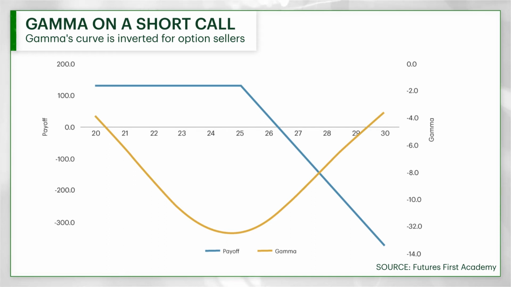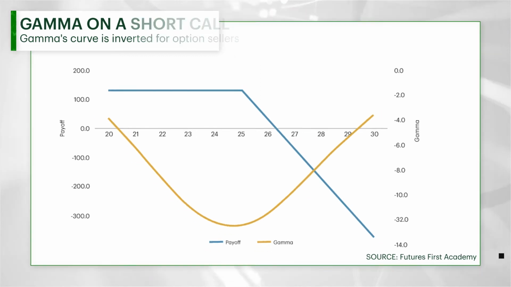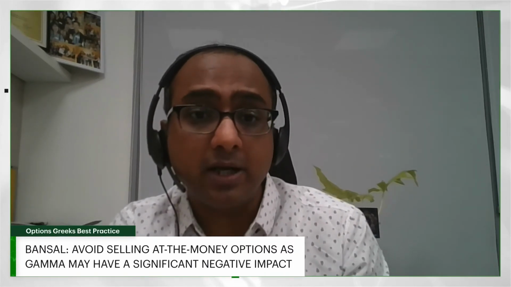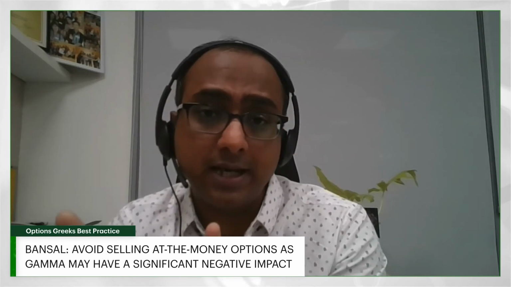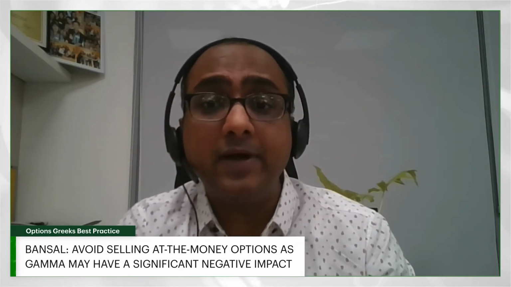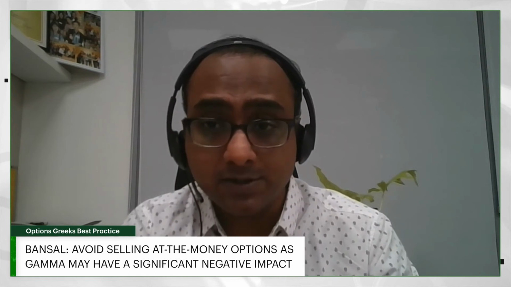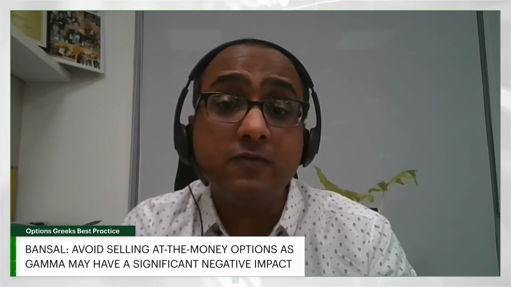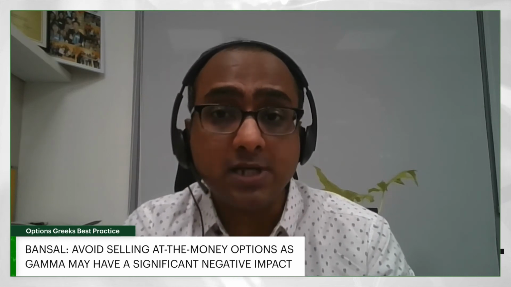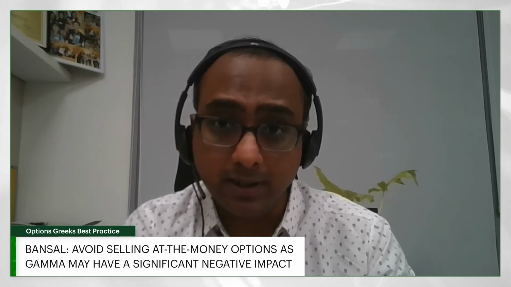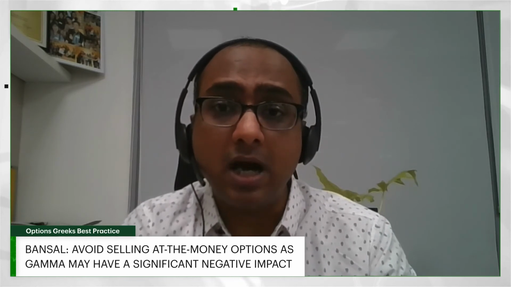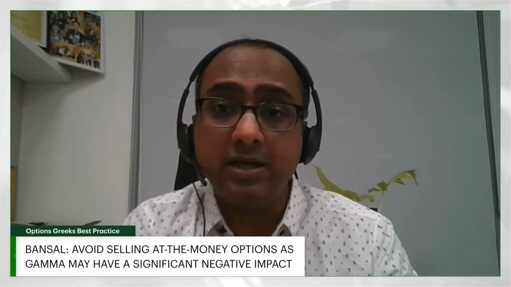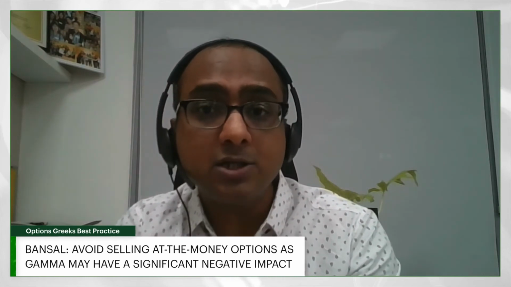So if you sell an option when it is at the money, at that time you're causing maximum change in delta, which means if the market goes against you, in this case, if the market goes above, if this underlying stock starts rising, then your losses would come to you very, very fast. Which basically means, to summarize, for an option seller, it is very important not to sell an option at the money because at that point the gamma is the highest and it causes maximum negative impact to an option seller's position.